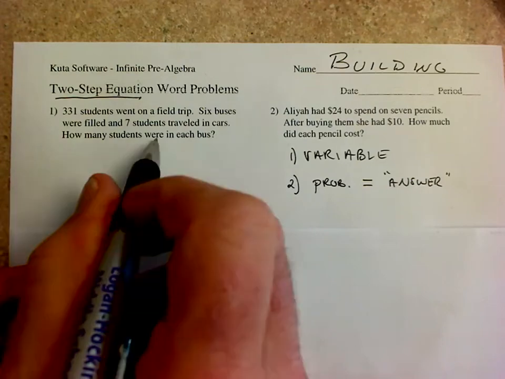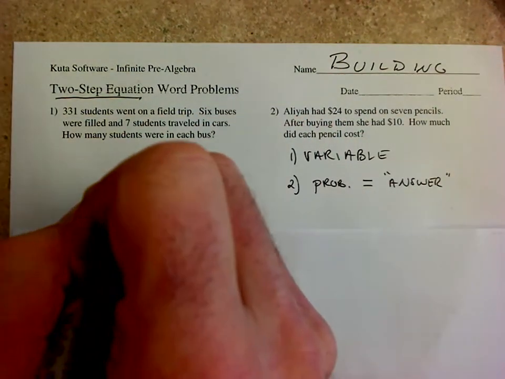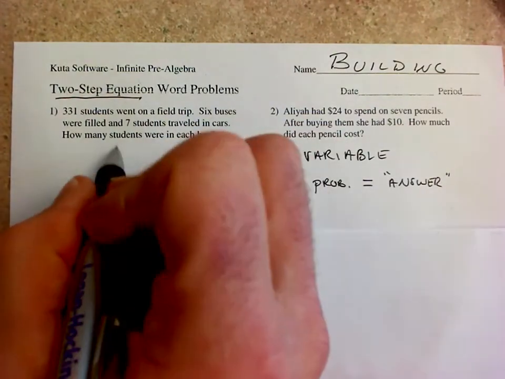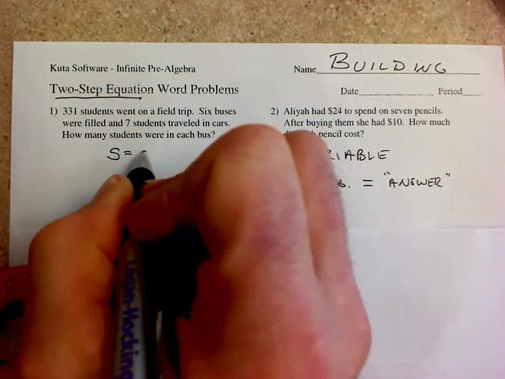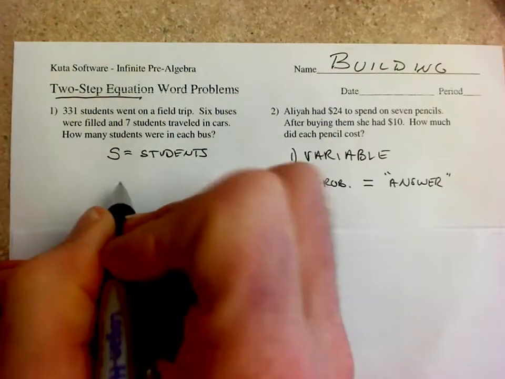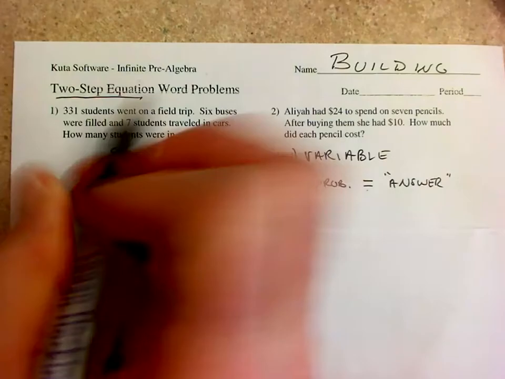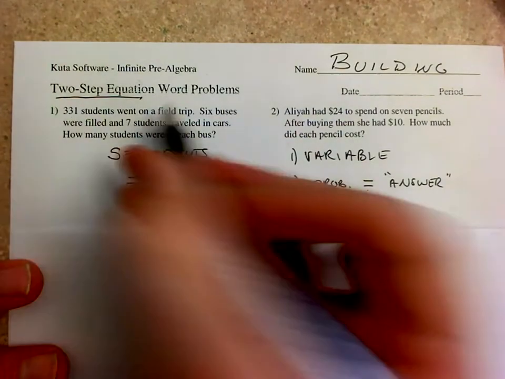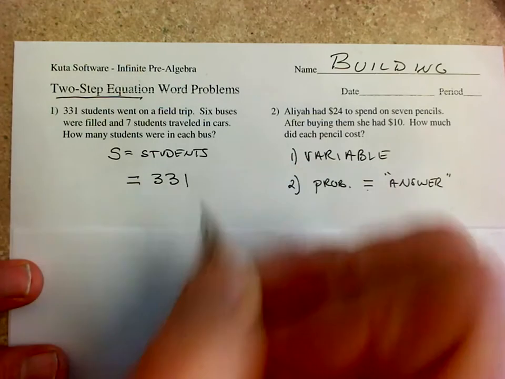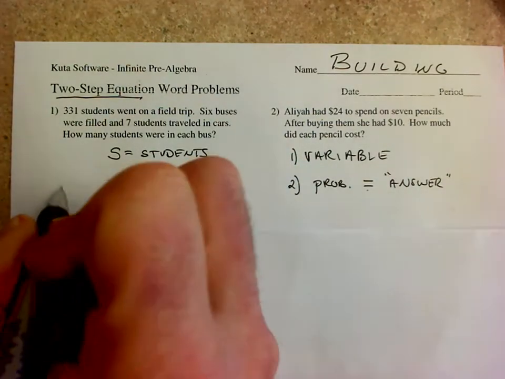So for number one, how many students were in each bus? Again, when it comes to choosing a variable, lots of choices. We'll just go with S for students. All right, so I'm just going to start with my equal sign. We need an answer. We have 331 kids on the field trip, going to be a good total, so we'll start with that.